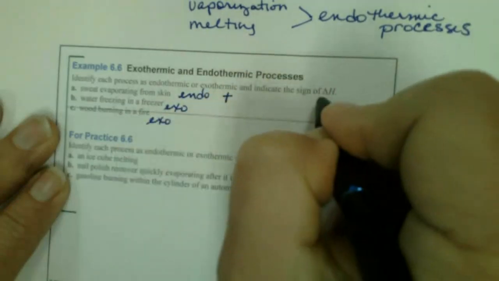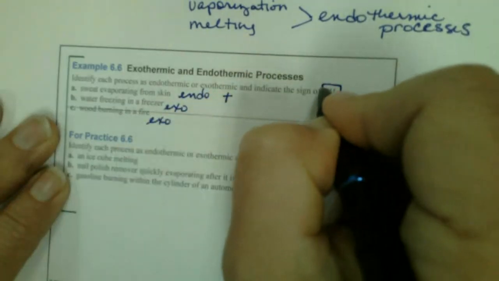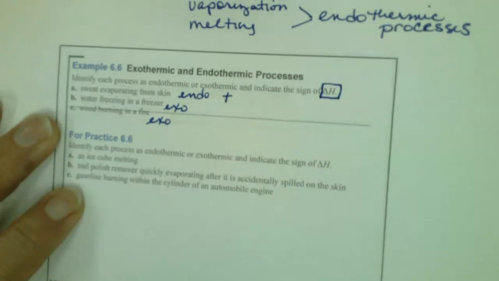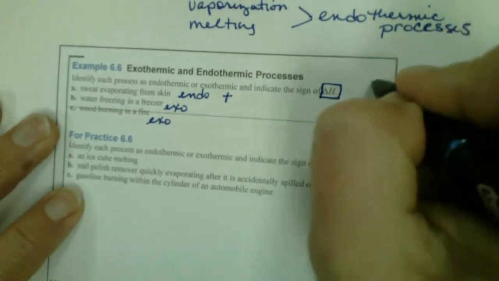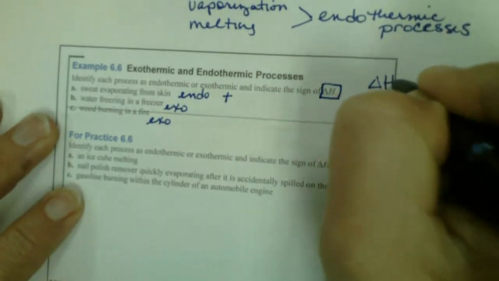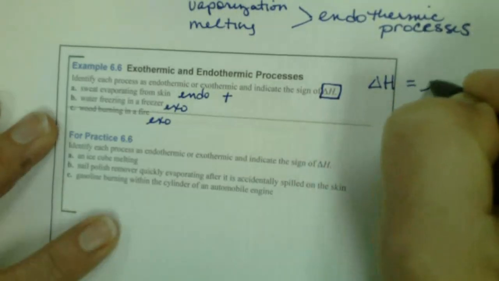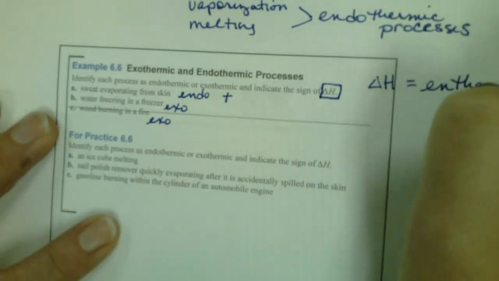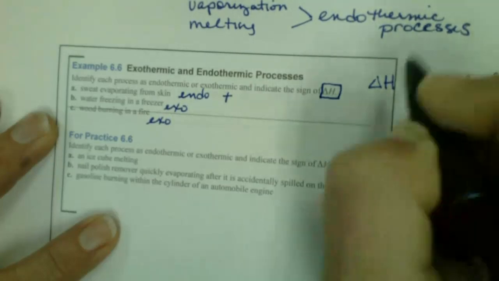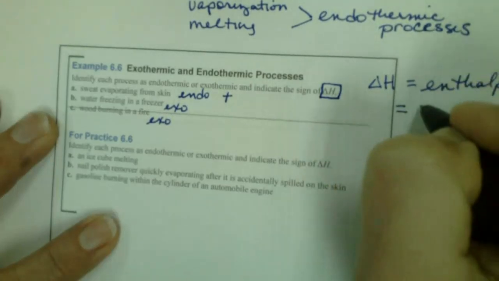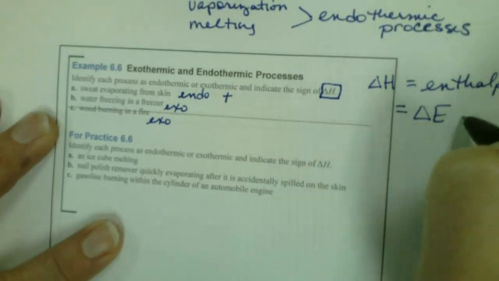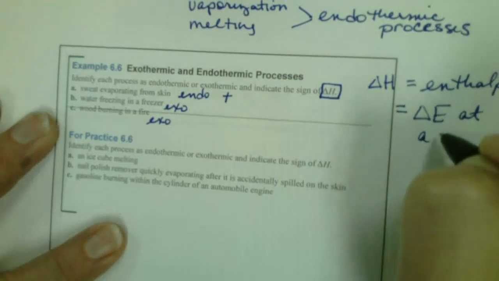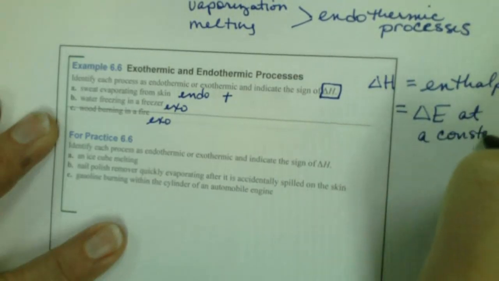Now, if something is endothermic, we're going to give it a positive, and we just introduced a new term, and I apologize that I didn't say something about that sooner. Delta H. Delta H, H is representing enthalpy. Enthalpy is like delta E at a constant pressure.